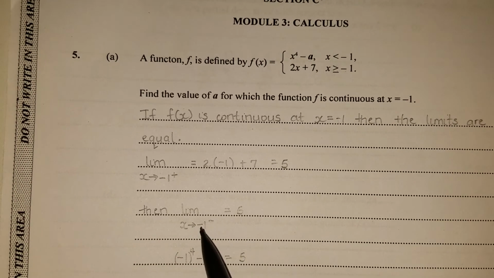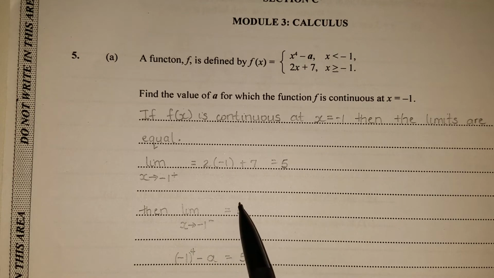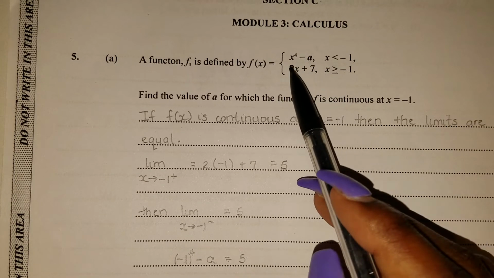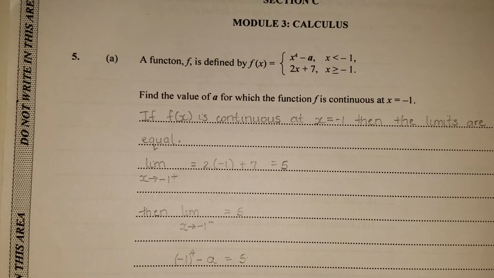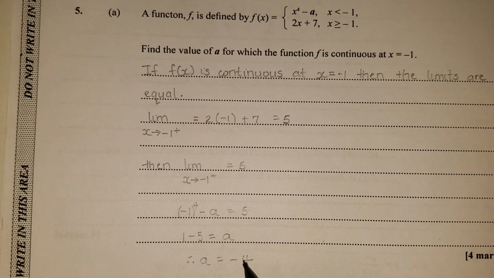Now, so the limit as x approaches -1 from the left is equal to 5. So plugging -1 into 4 minus a equal 5 from our left limit, we can solve for a. If we raise -1 to the power 4, we get a +1. So a is now 1 minus 5, which is -4.